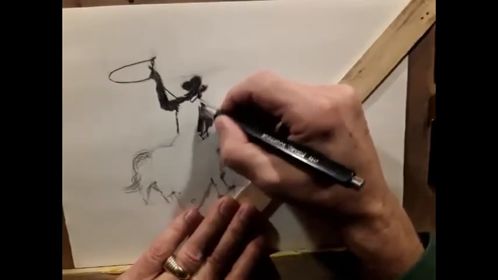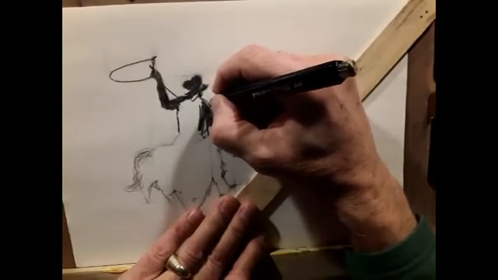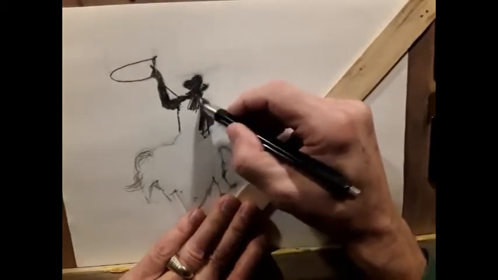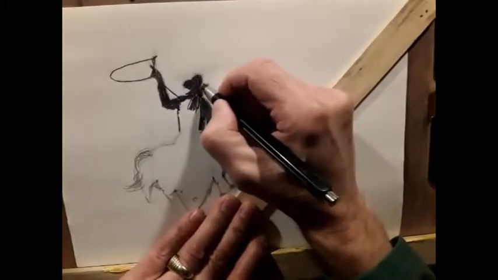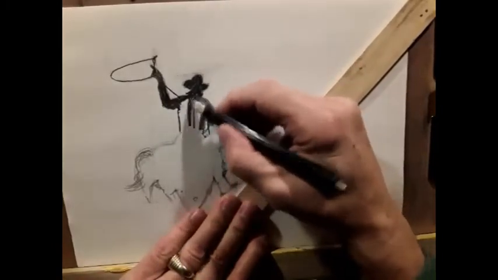This is all solid profile or shadow, which is why I really like this photograph this person took. It's a beautiful photograph.